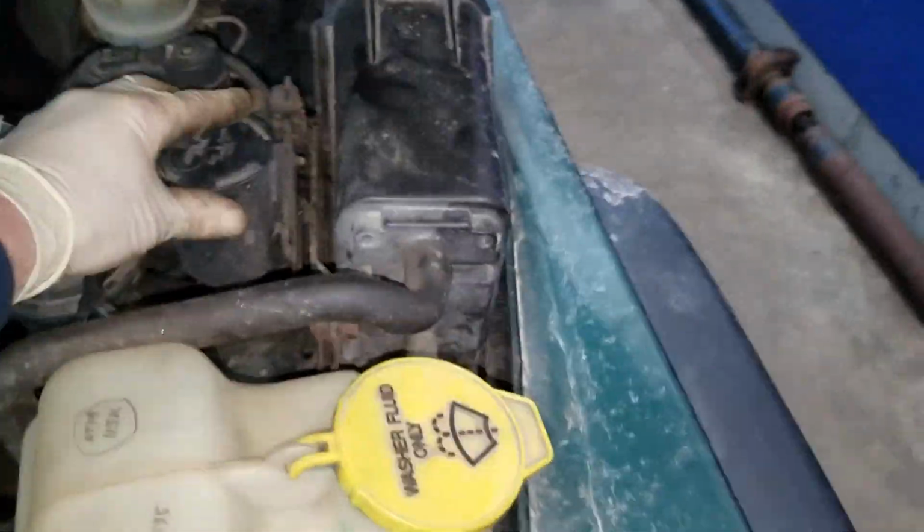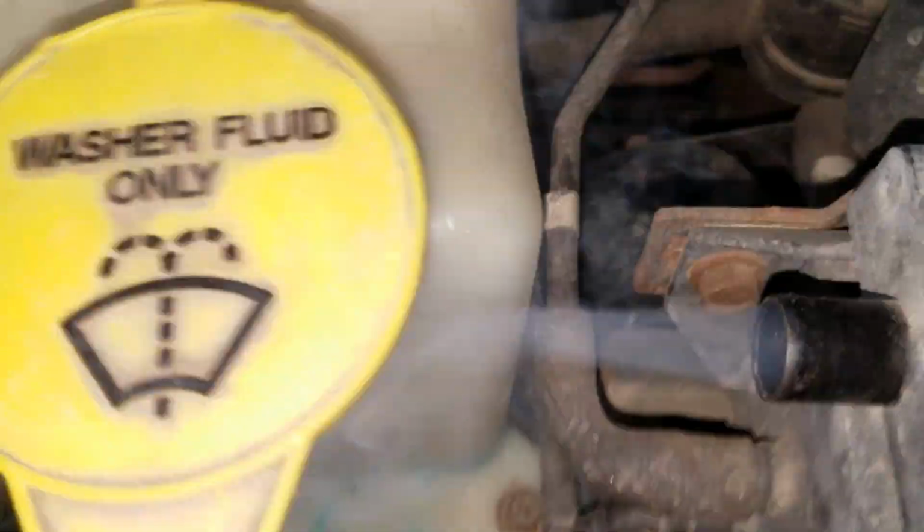What's nice about this system is all the EVAP components are located right up here in a centralized location under the hood, easy to get at. Like I said, there's our filter, and that's why it's smoking. We're going to have to block that off to test it.